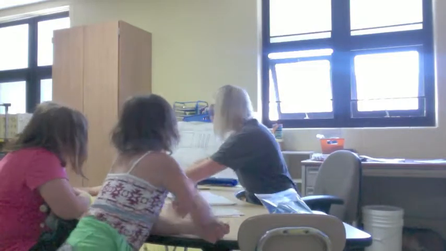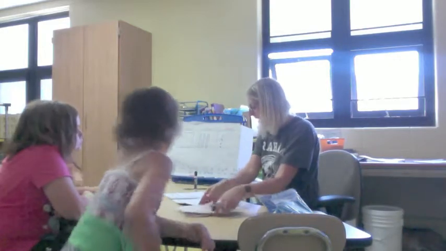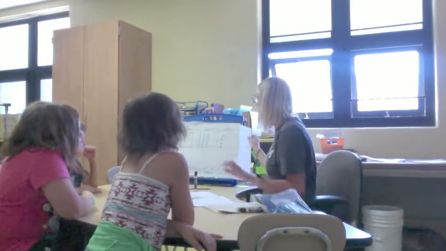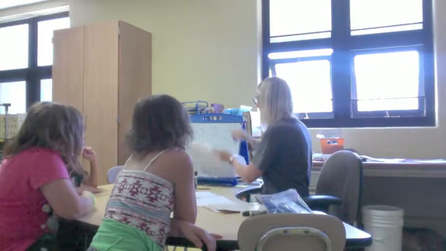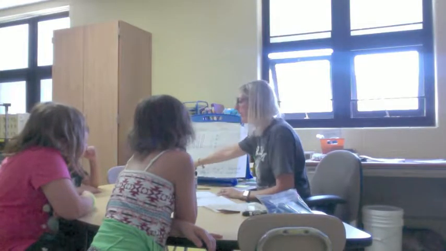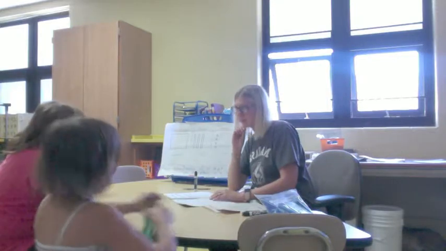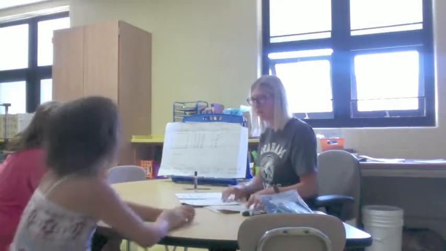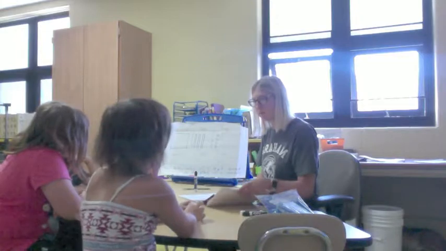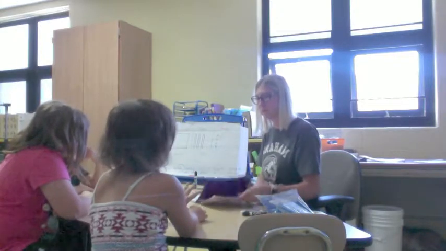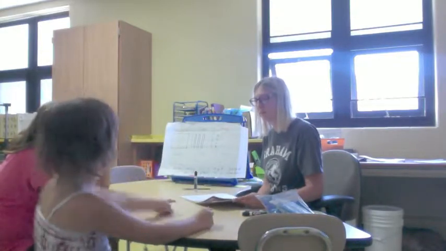Okay, so let's wrap up. I want to know, how does the position of a number affect its place value? Say you wanted to make the smallest number possible. Say we used the numbers on the board.